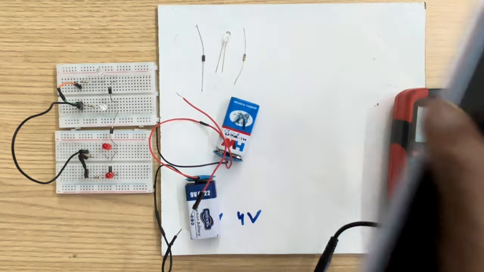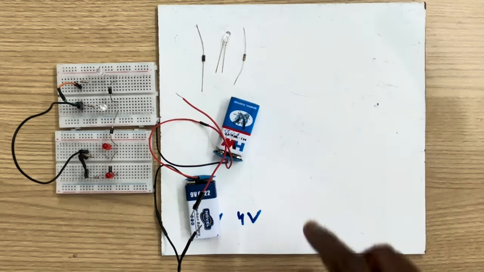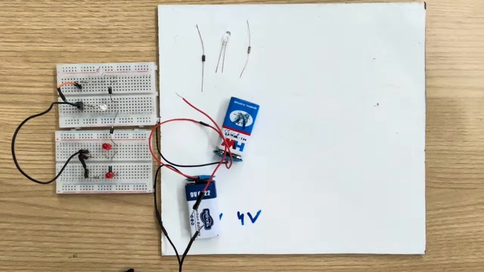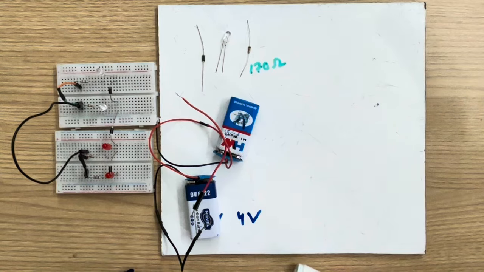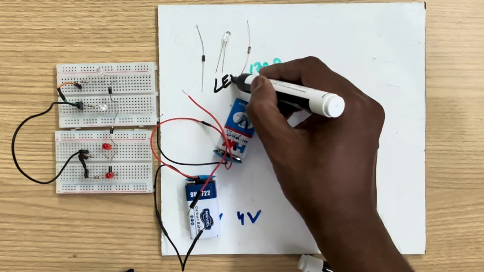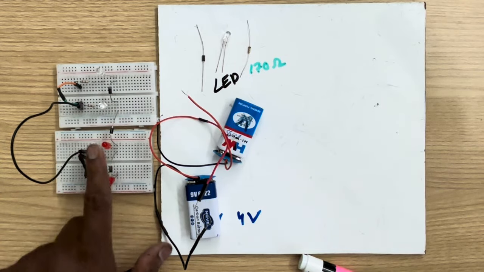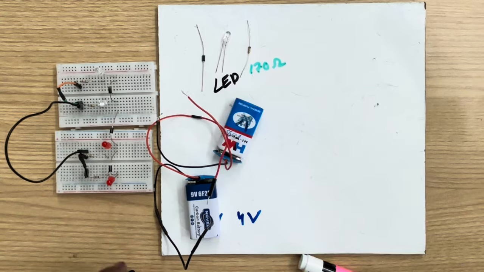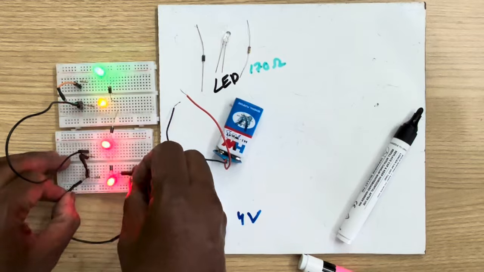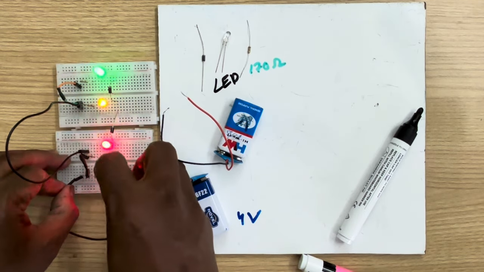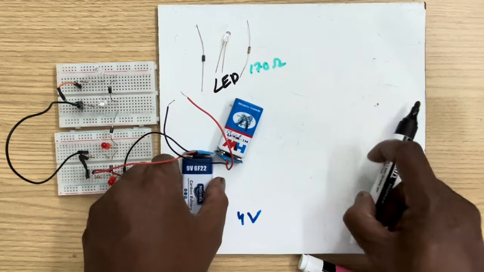So let's understand the resources required and the circuit. We need 170 ohm resistance. This is a 170 ohm resistance. LEDs of different colors, 4 LEDs: 1, 2, 3, 4. It can be red, orange, yellow, green, but I don't have yellow and orange. Sorry, yellow. So I use 2 red. You can use orange or yellow here, or blue, depending upon your indication.